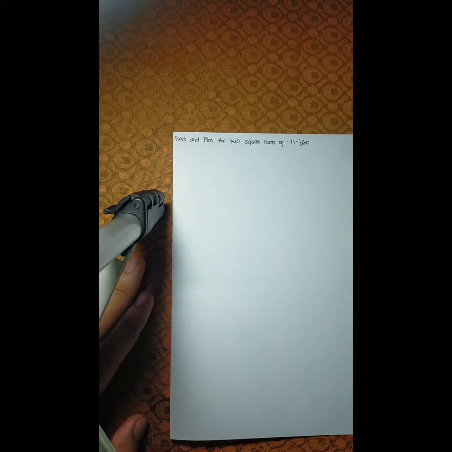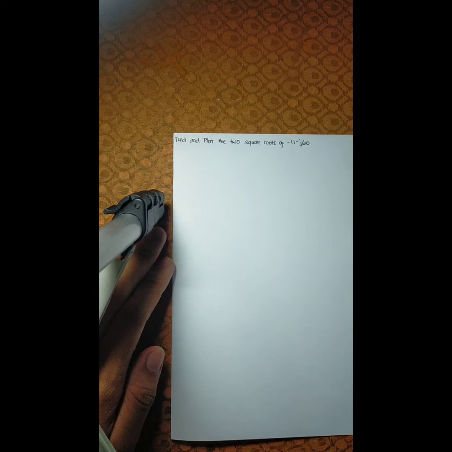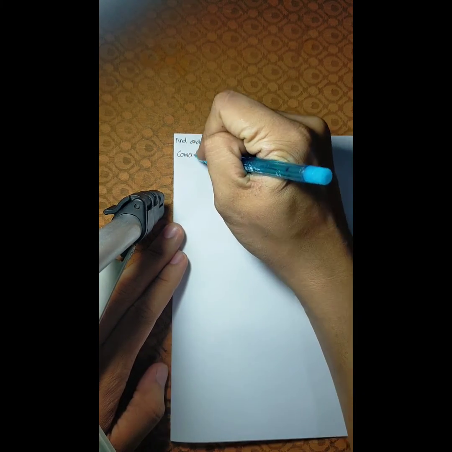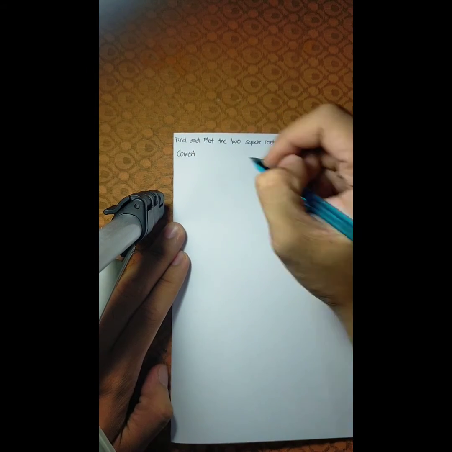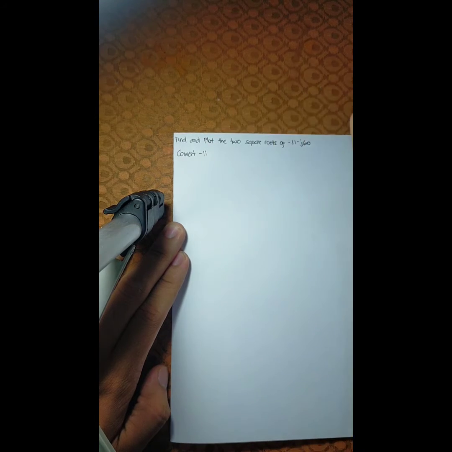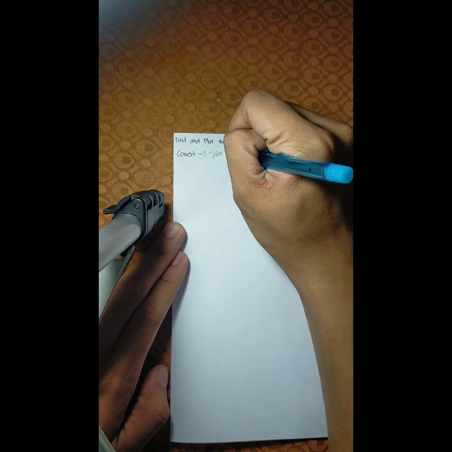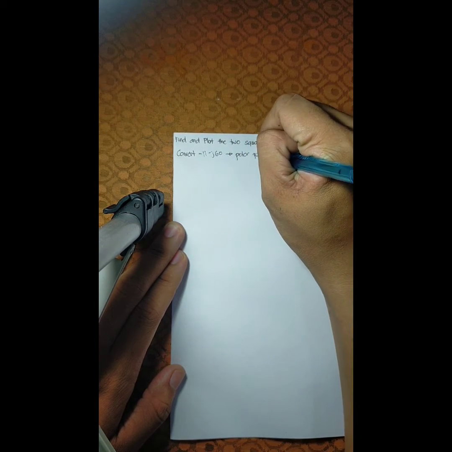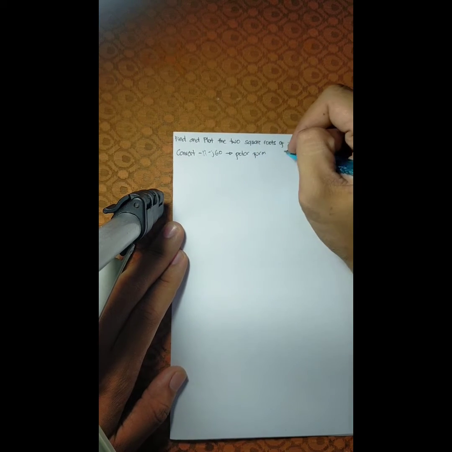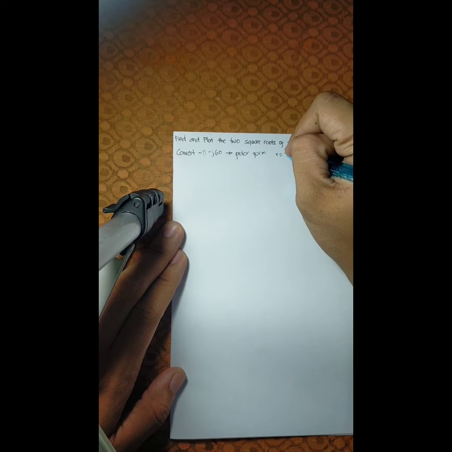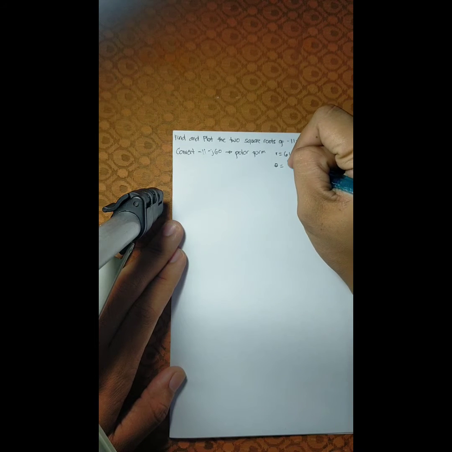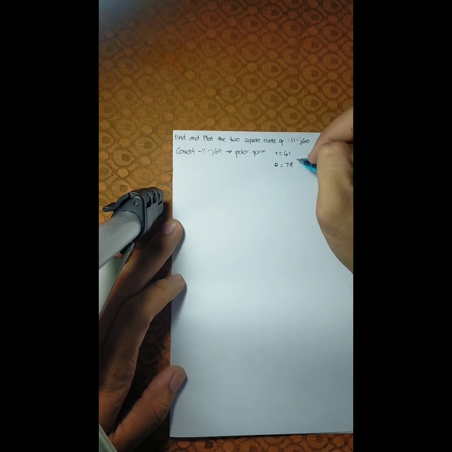In our fourth problem, we must find and plot the two square roots of negative 11 minus j60. First, we must convert negative 11 minus j60 into polar form. And in our calculator, r is equal to 61, and theta is equal to 79.61 degrees.